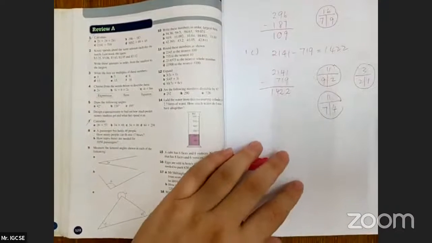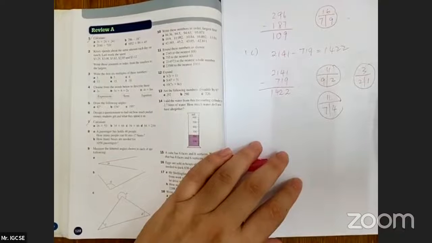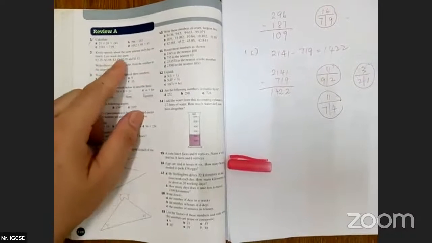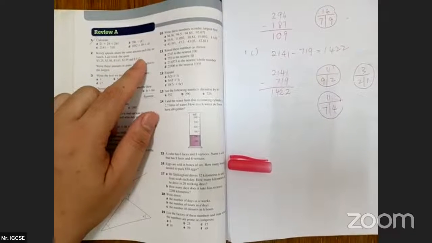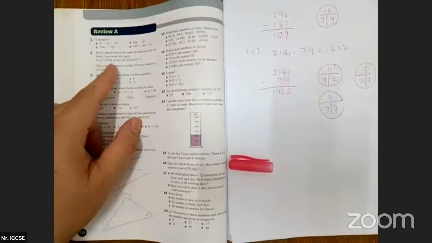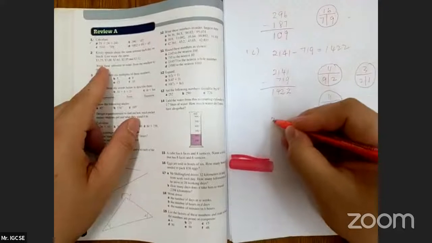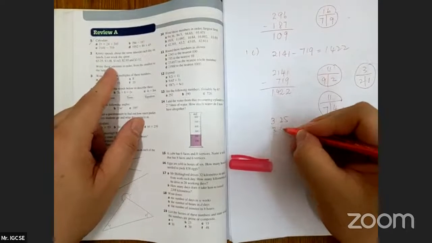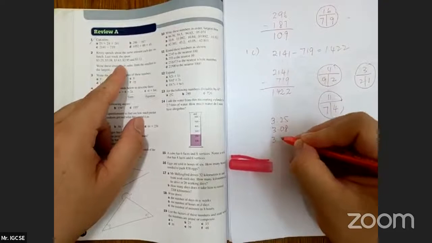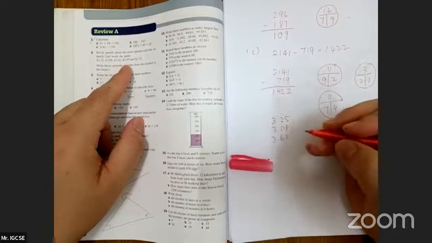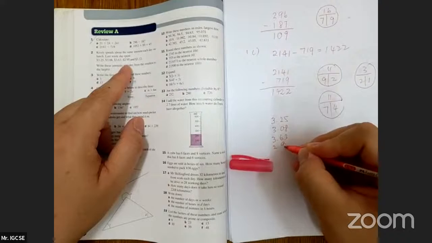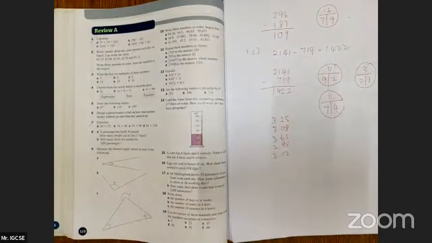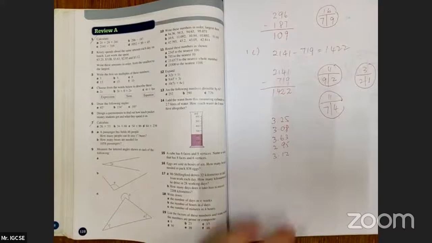Then we go to number 2. Christy spends about the same amount each day on lunch. Last week, she spent 325, 308, 363, 295 and 312. Write the amounts in order from the smallest to the largest.